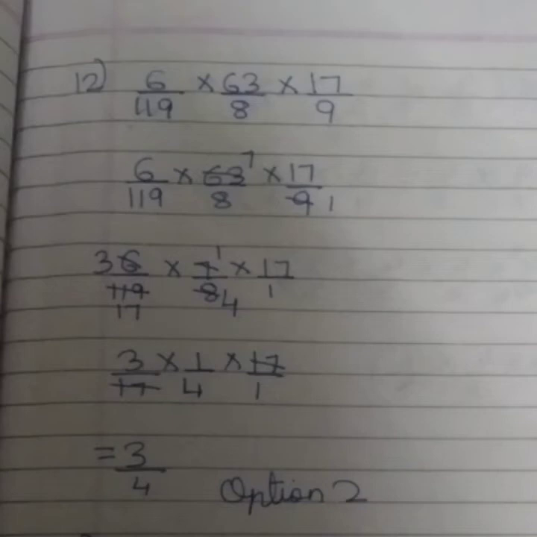Now 17 will be cut together, and 6 and 8 will be done by the 2 table. 2 3s are 6, 2 4s are 8. So we cut 9 and 63, 17 and 17, 6 and 8. So it will be 3 into 1 by 4 into 1 by 1. So the answer will be 3 by 4.